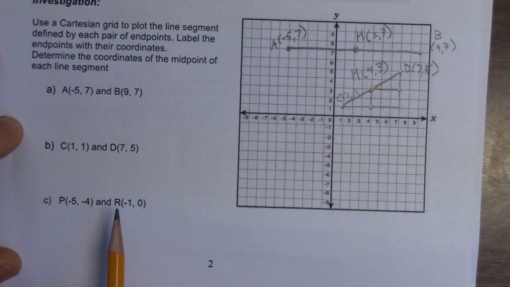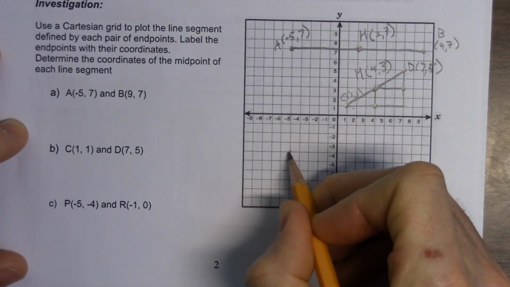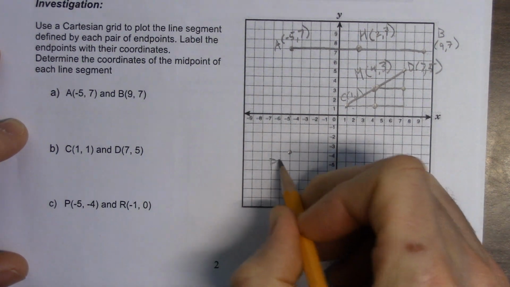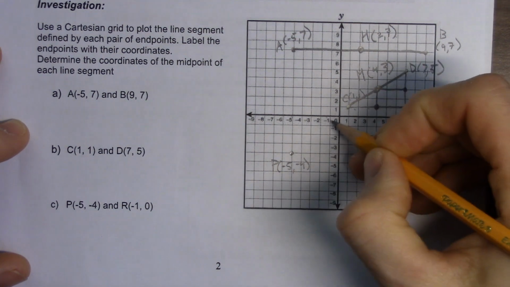Okay, last one, P and R. So P is -5, -4, and R is -1, 0.